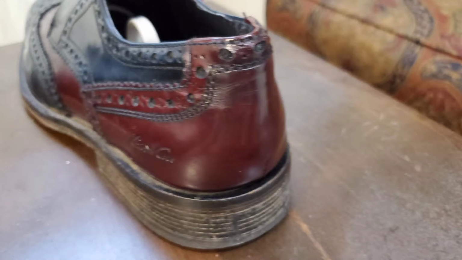The other factor with fit is going to be the heel cap. So as we work our way back, we hit the heel cap. And that is usually a thicker leather or reinforced in some way with canvas or a pressed board material to keep the heel very stable within the shoe.